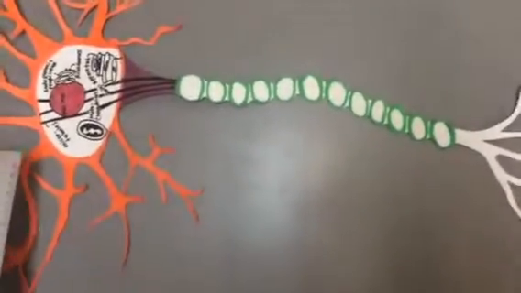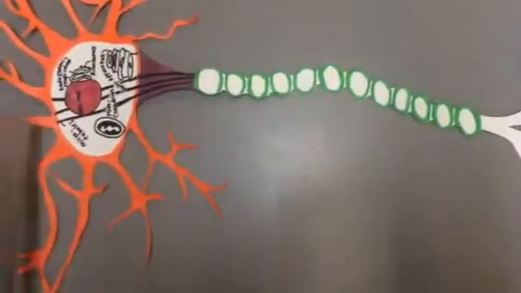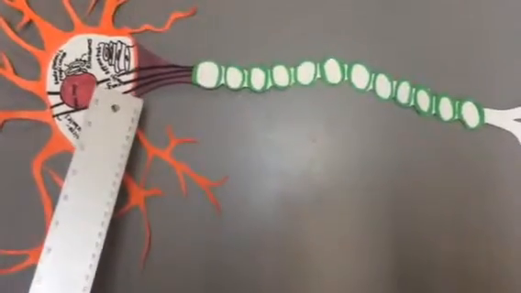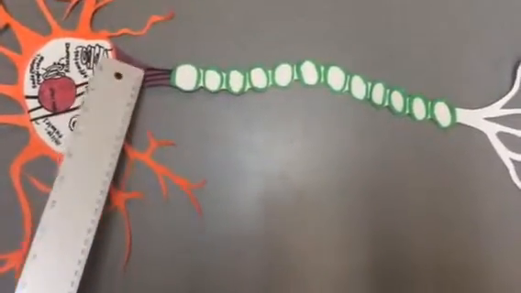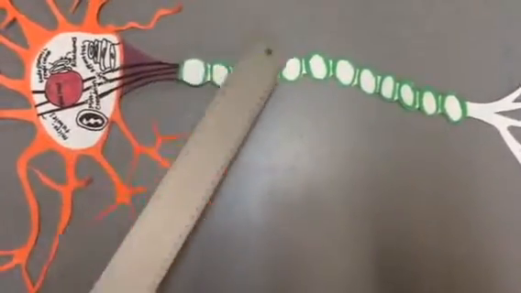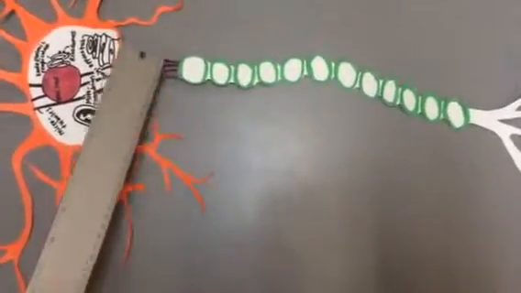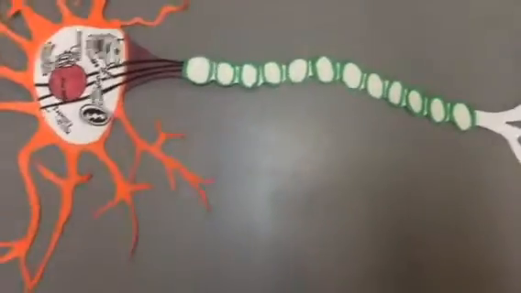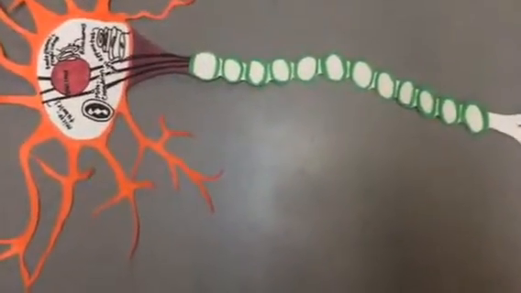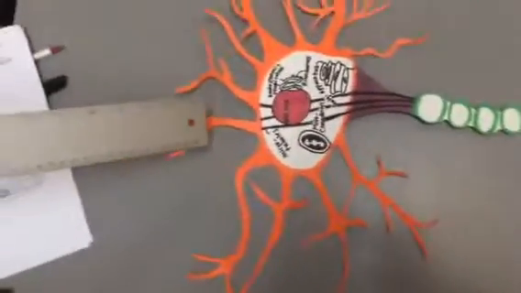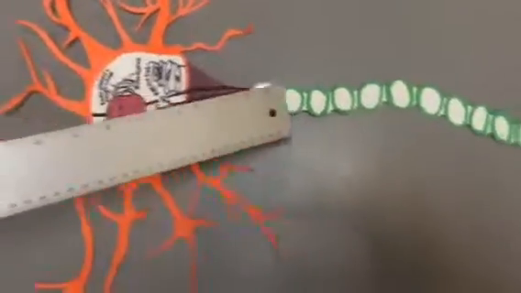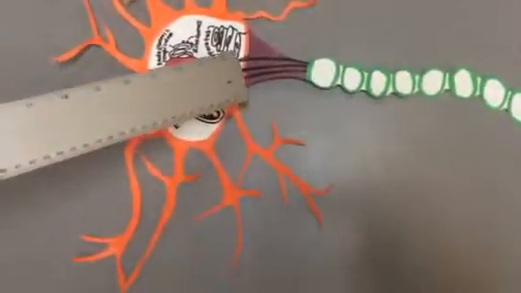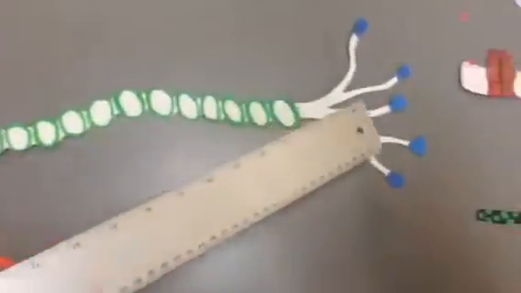Back to the saltatory conduction, which the charges go through the myelin sheath, jumping from node of Ranvier to node of Ranvier, making the reaction go from dendrite to the myelin sheath, through the axon hillock, actually, myelin sheath, and then out the terminals.